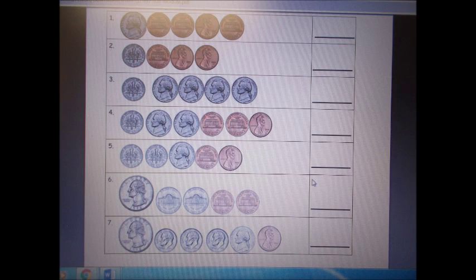Number 1 is a nickel, 4 pennies. Number 2, a dime, 3 pennies. Number 3, a dime, 4 nickels. Number 4, a dime, 2 nickels, 3 pennies. Number 5, 2 dimes, a nickel, 2 pennies. Number 6 is a quarter, 2 nickels, 2 pennies. And number 7 is a quarter, 3 dimes, 1 nickel, and 1 penny. Try to find the value of all these, and you can find it in a Google Forms.